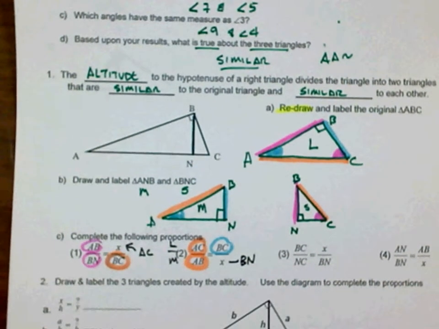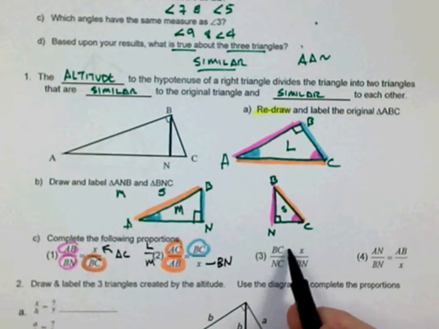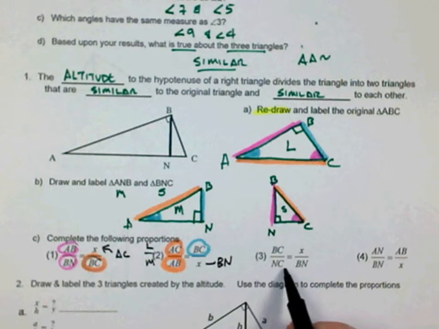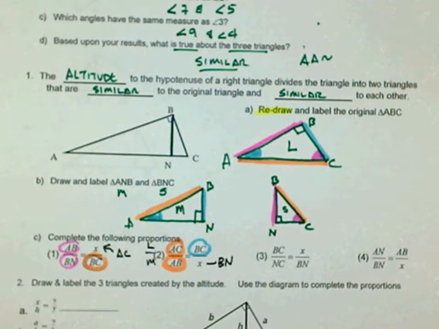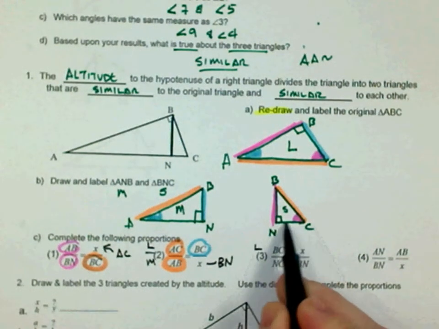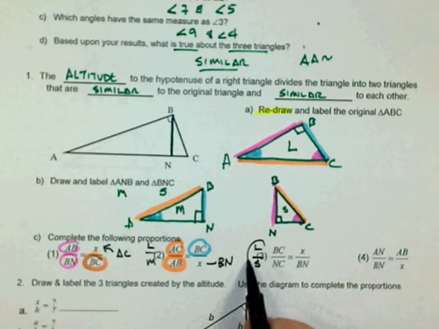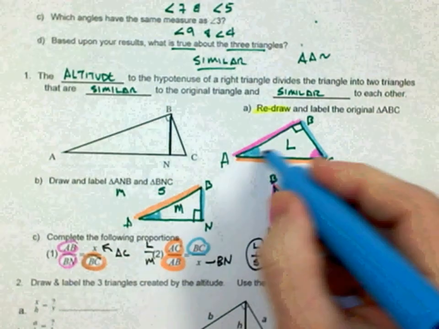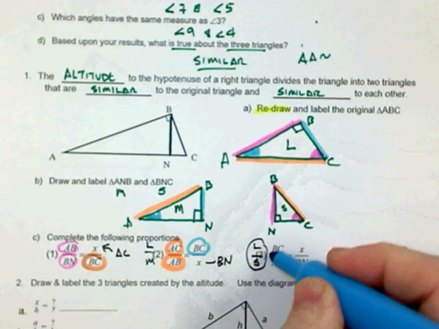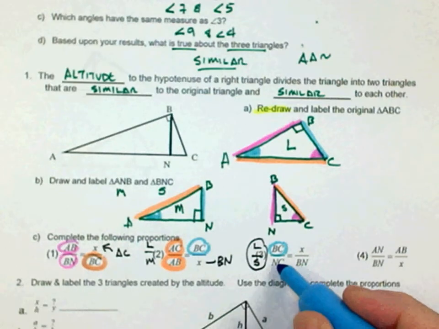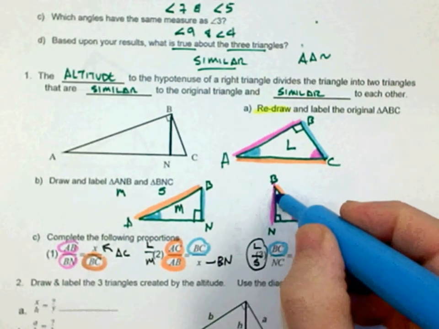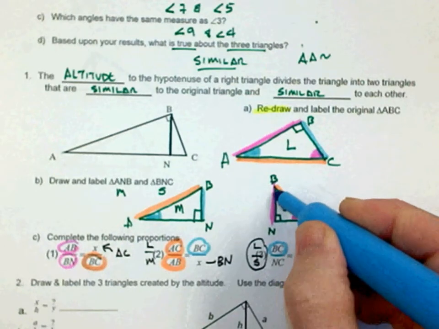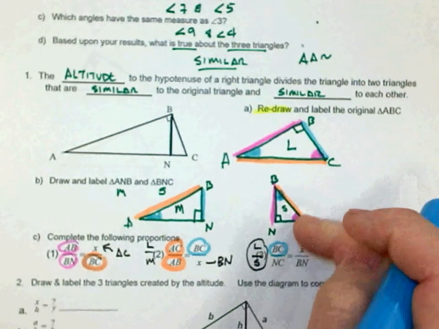Let's try another one. The next one, we're comparing BC to NC. BC was in the large one. NC, you'll see, is in the small one. So we're comparing large to small. BC is opposite of angle A. That's this one. And NC is opposite of this angle here, which is going to be the same size as angle A. See, these two angles here are the same.